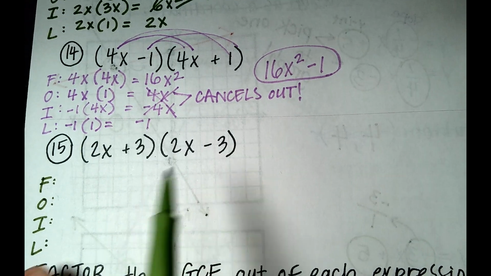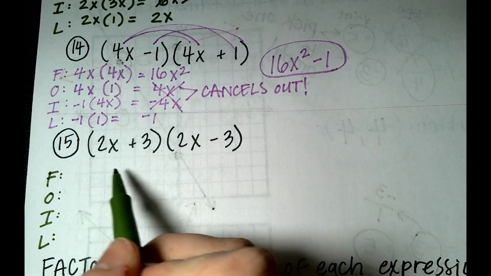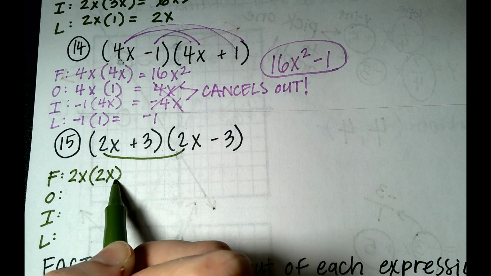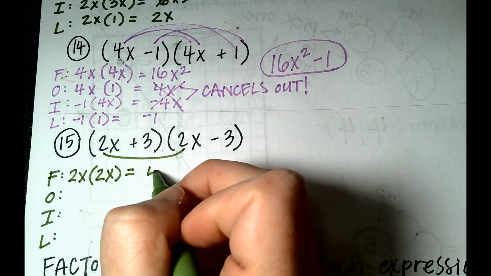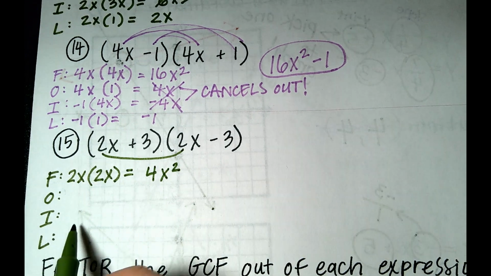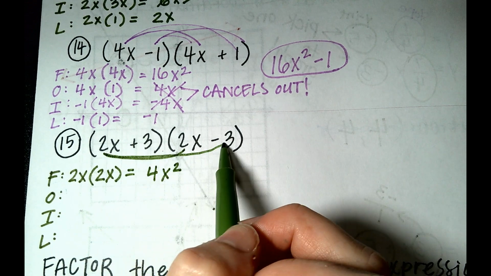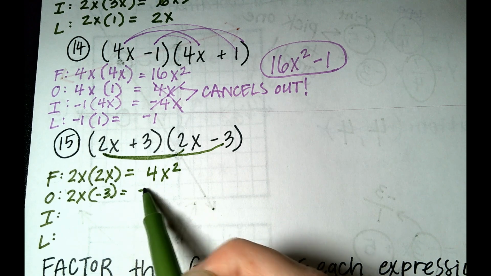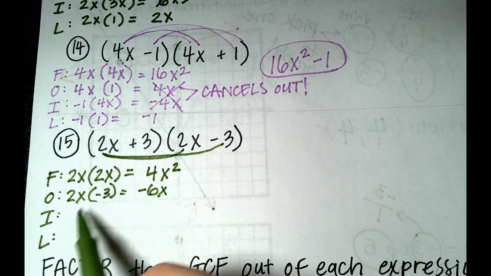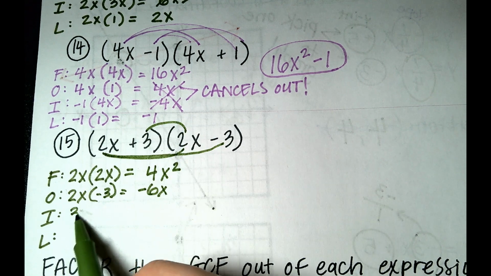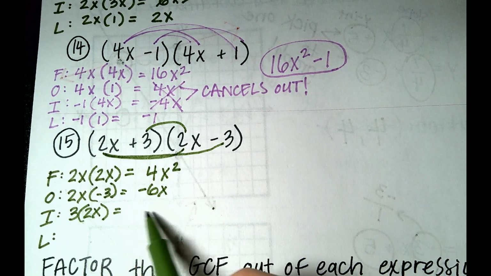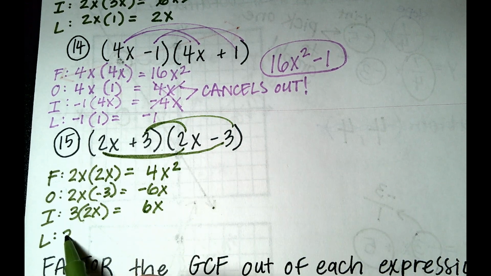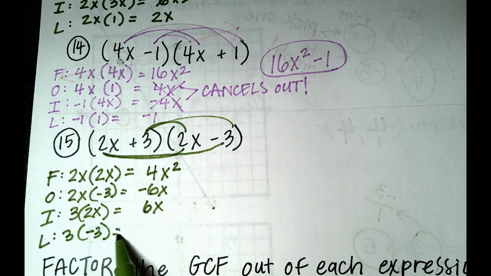So for number 15, my first terms, good, 2x times 2x equals 4x squared. My outer terms, 2x times negative 3, negative 6x. Your inner term is 3 times 2x, good, positive 6x. 3 times negative 3, negative 9.